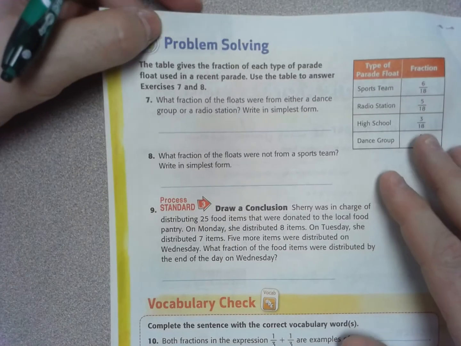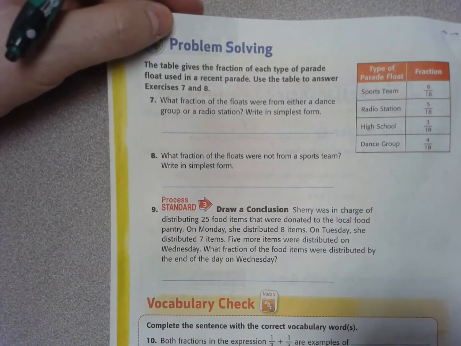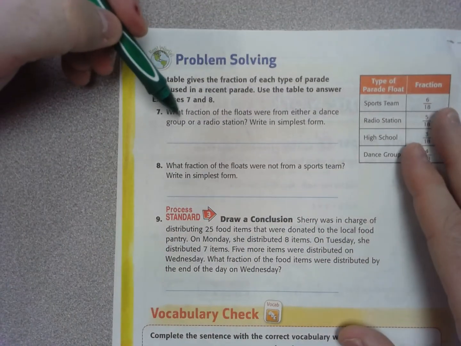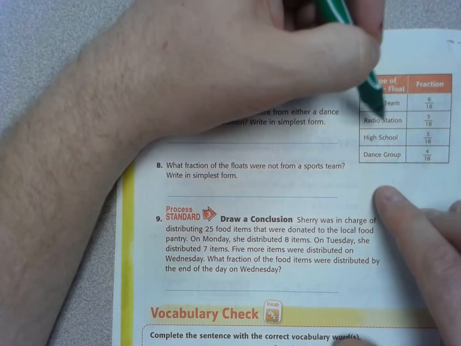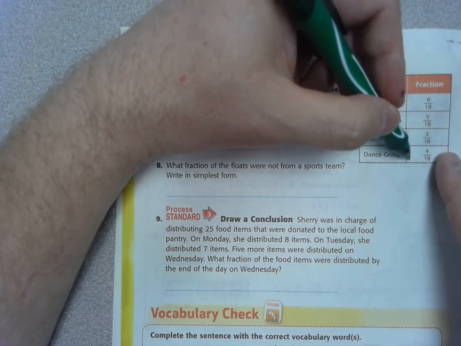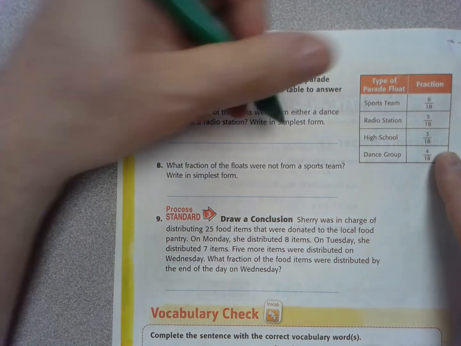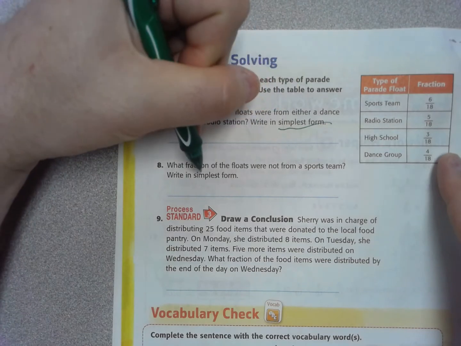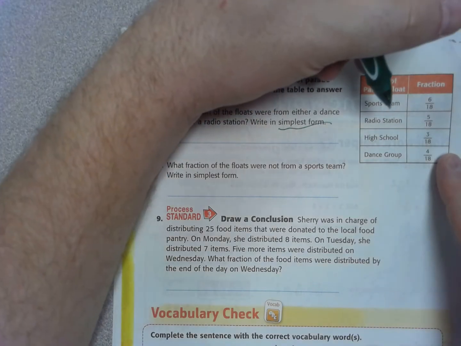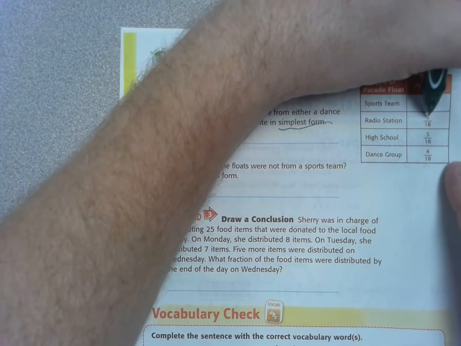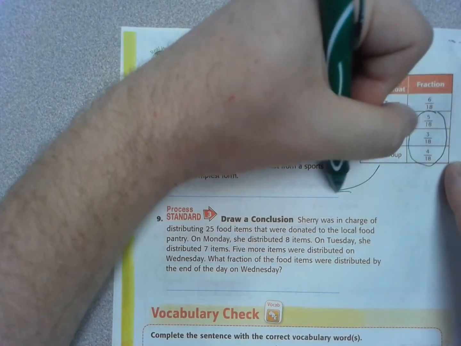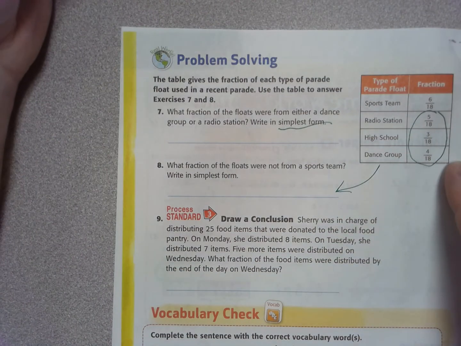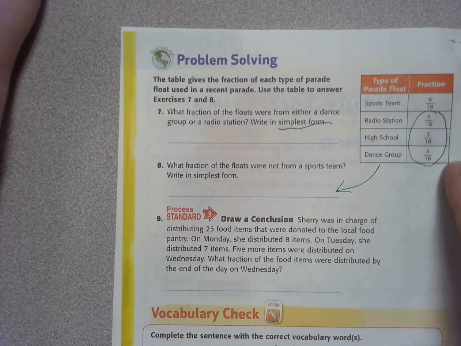All right, and then on the back side, let's make sure there's not going to be any kind of weird problems here that you might have a question on. What fraction of the floats were from either a dance group or radio? So you look like you're going to add up radio and dance. That should be easy. Make sure you simplify it again. What fraction of floats were not from a sports team? So you're going to basically probably add. Looks to me like you're going to add all 3 of these together for this one right here. You just add the numerators together, okay?